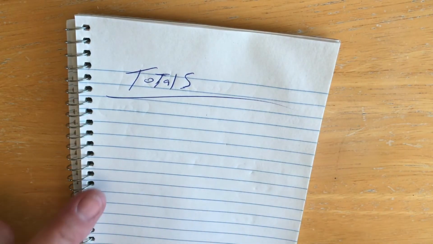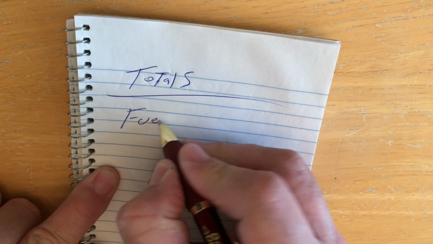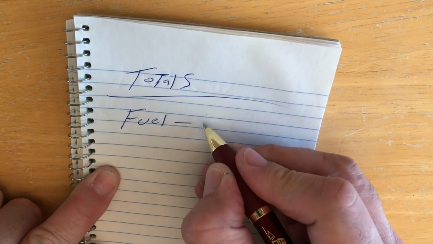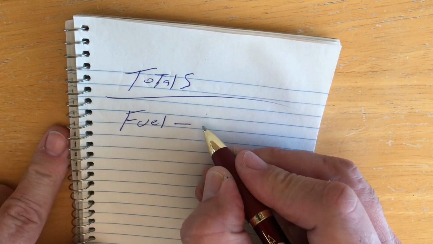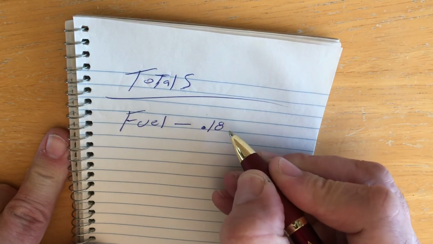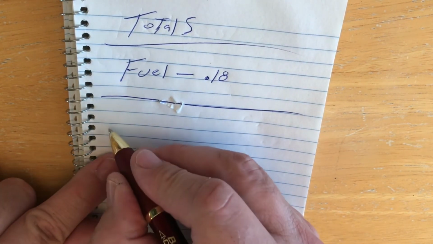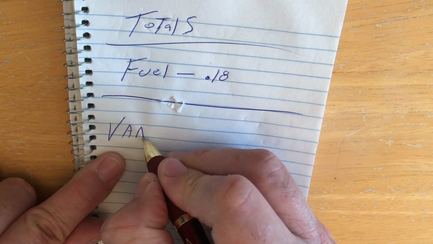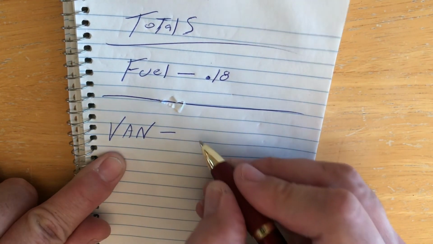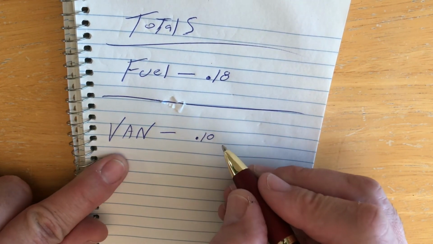Okay, so your totals. What we've come up with is your fuel is always your number one cost, right? And these are, again, examples. But for me, it's 18 cents per mile for my fuel. My vehicle replacement cost per mile is 10 cents.